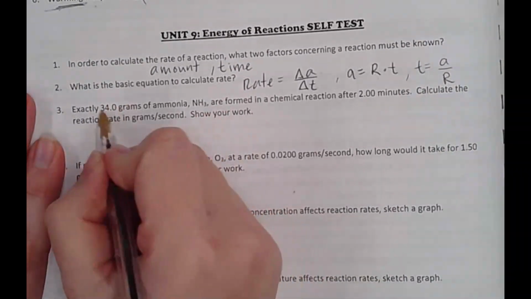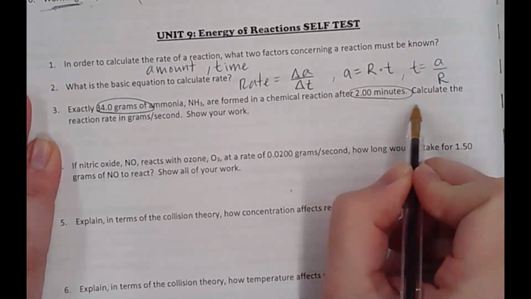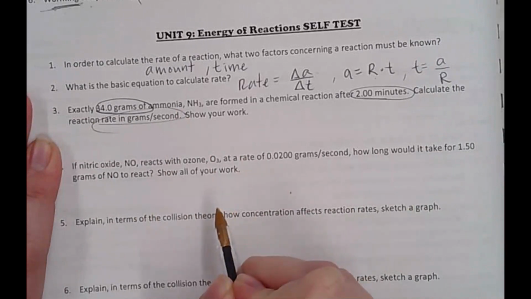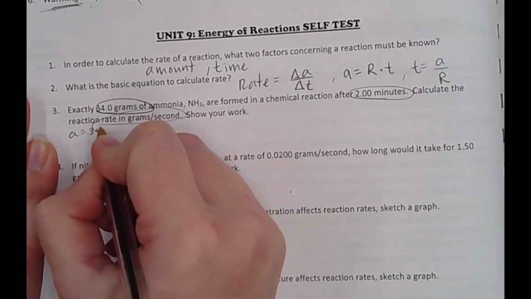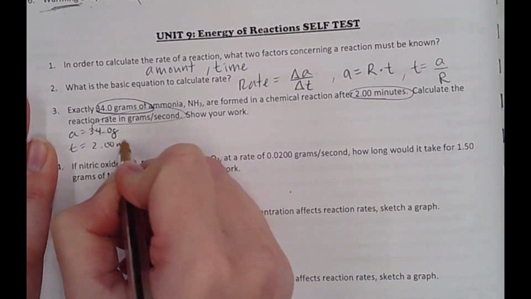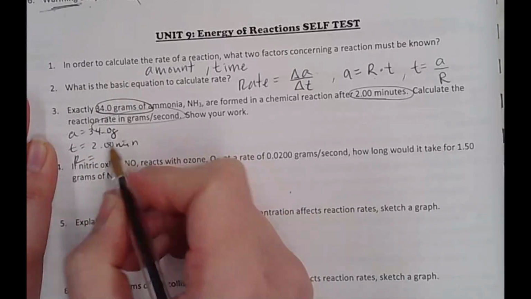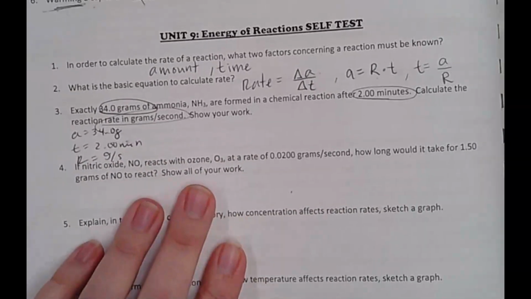It says, exactly 34 grams of ammonia are formed in a chemical reaction after 2 minutes. Calculate the rate in grams per second. So it looks here like I have my amount is 34 grams. My time is 2 minutes. And the rate that I'm wanting to calculate in is grams per second. So you're going to get 5 points for this question on the test.